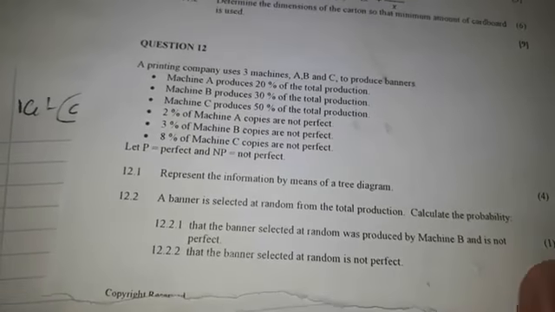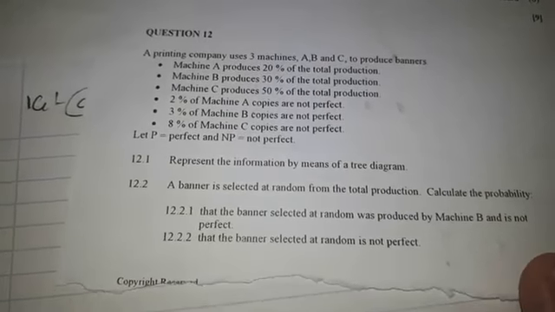Okay, so this tree diagram is going to be, oh no, this is the second last question. Oh wow, I spoke too soon. Oopsie.